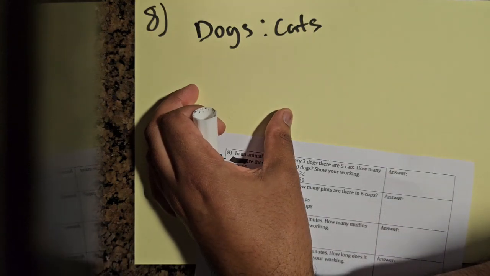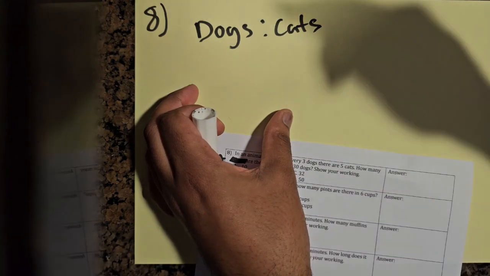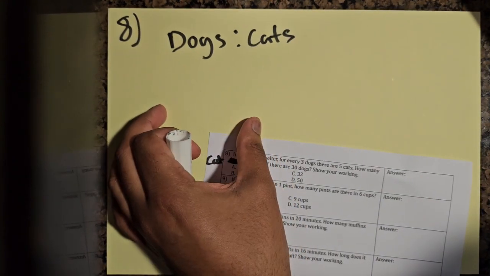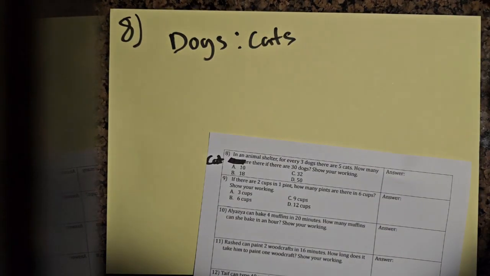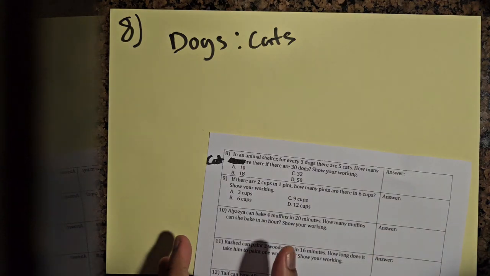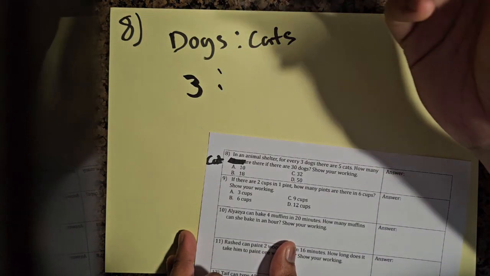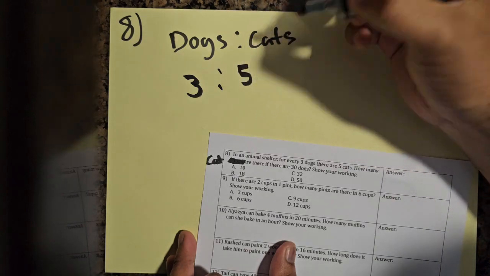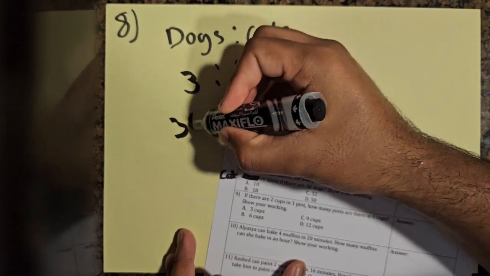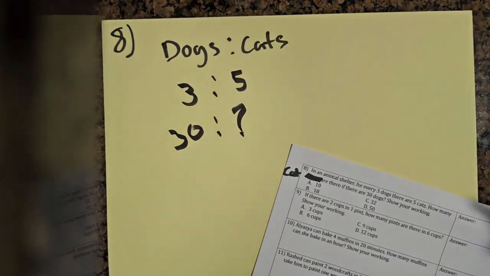Now, this question has 2 parts to it. The first part is being able to write out the ratio. And then secondly, using the ratio to find the missing value if we scale this ratio up or down, okay? So they say 3 dogs to 5 cats. And then they go on to say, what if there's 30 dogs? How many cats? So we want to know how many cats if there are 30 dogs.